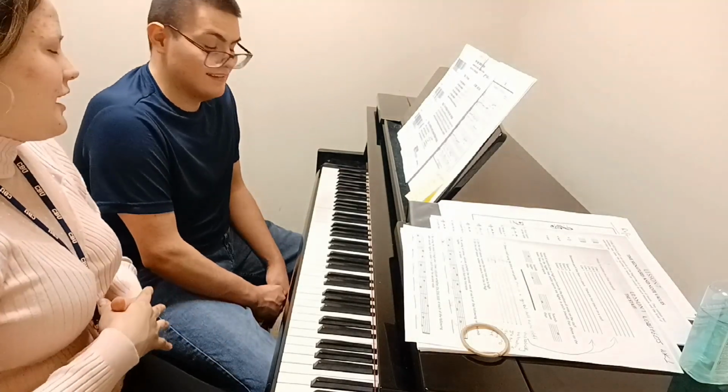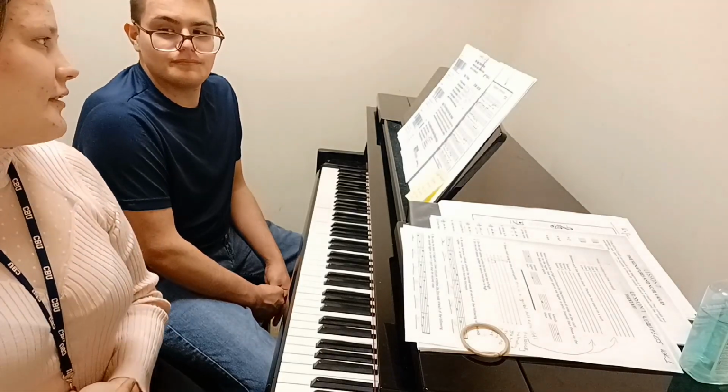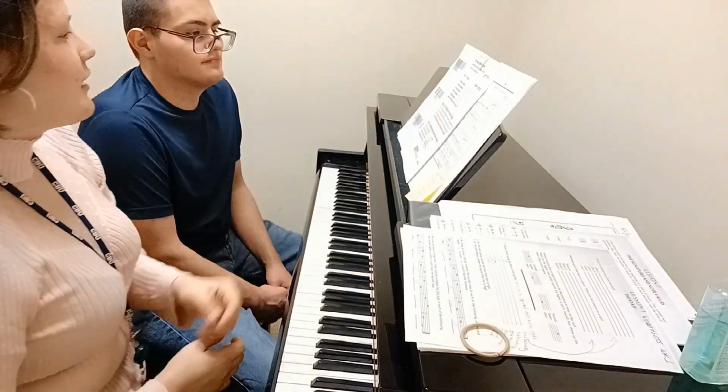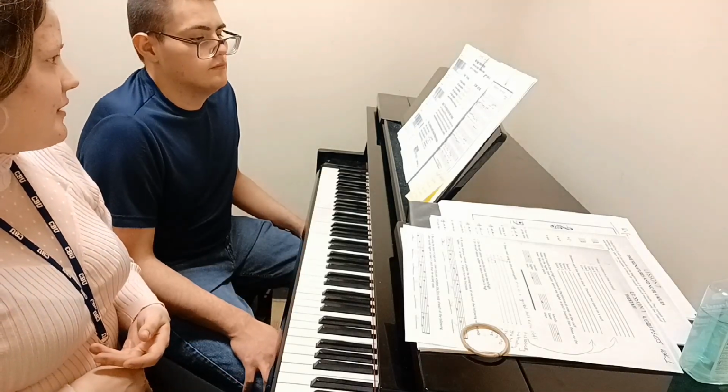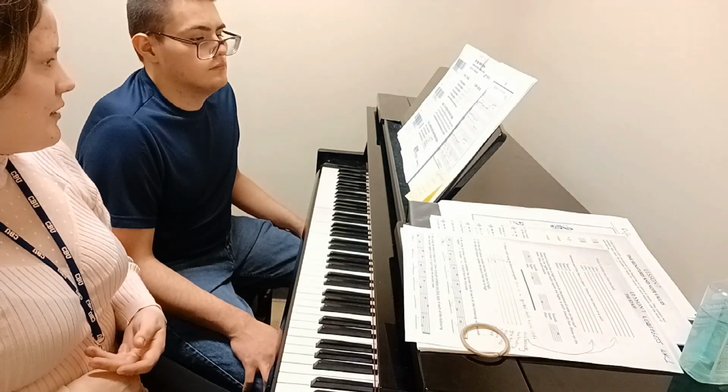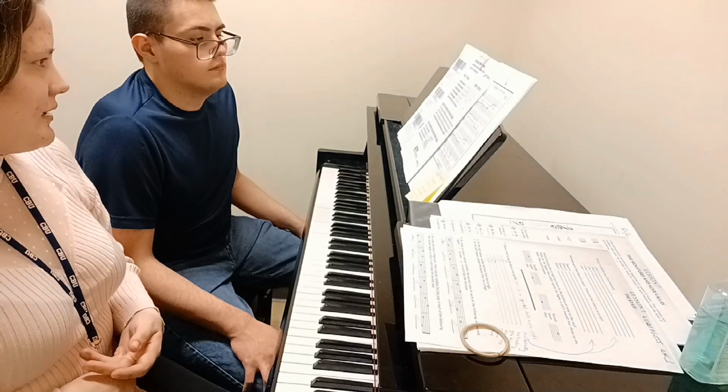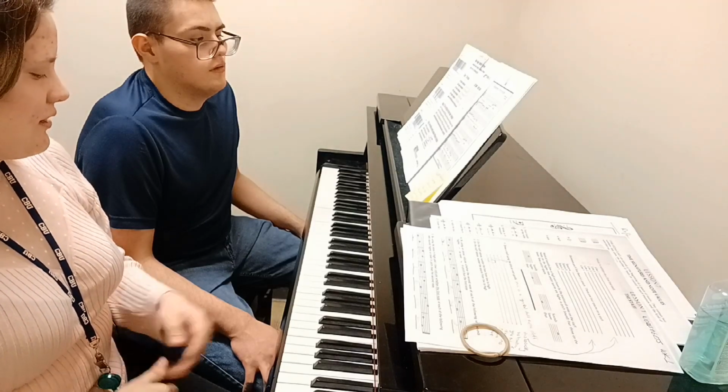We're not ready yet to have what I plan to incorporate for the finger gauntlet exercise, but I don't want you to start practicing the finger gauntlet with 8th notes, and you're currently practicing it with 8th notes. Because you're going like this.